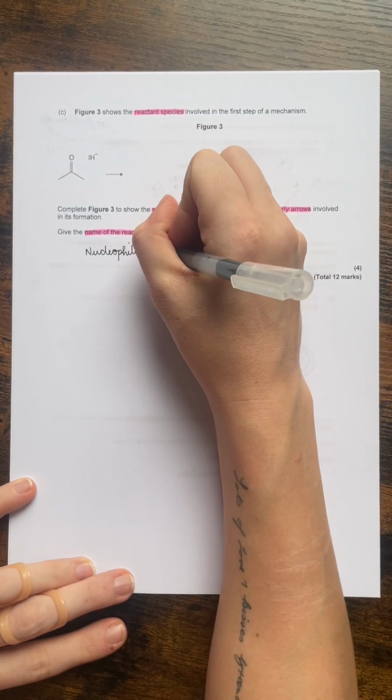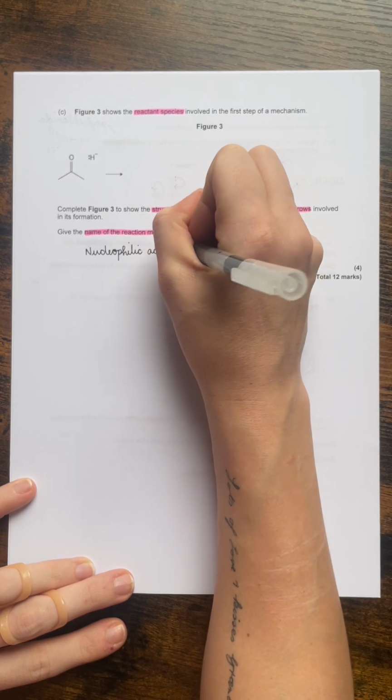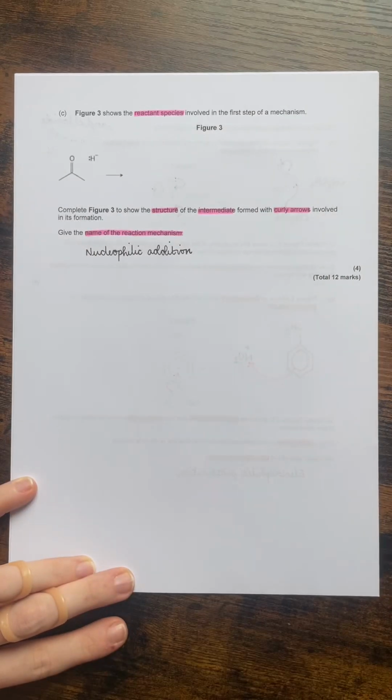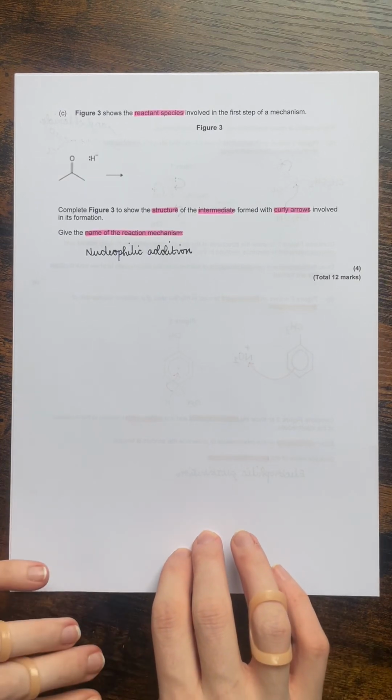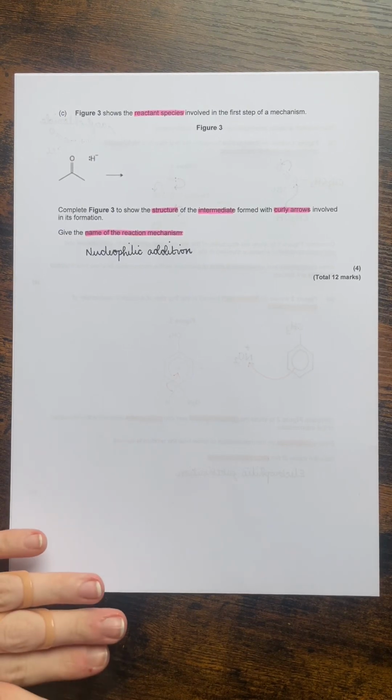But the first step of nucleophilic addition and nucleophilic addition elimination are exactly the same. The only difference is that we then eliminate in the second step. In addition elimination, we eliminate; here, we don't. We don't need to show the second step because we've only got to show the structure of the intermediate formed and draw the curly arrows involved in its formation.